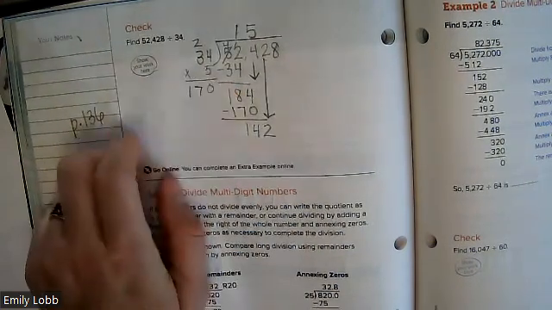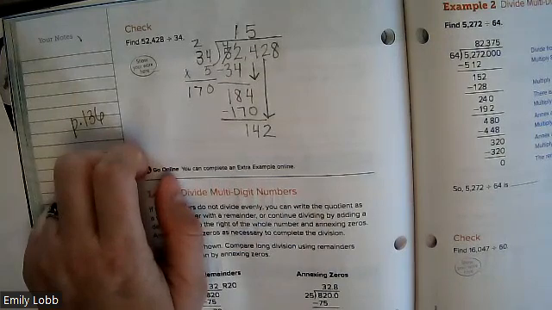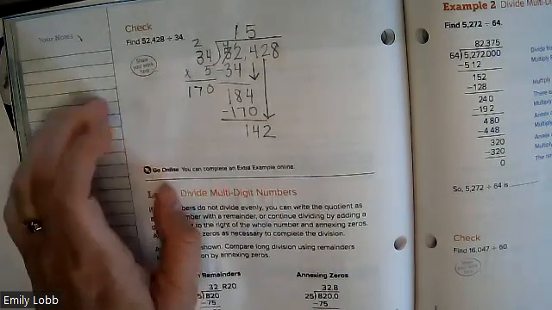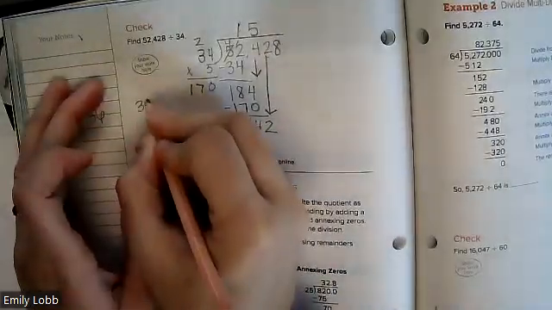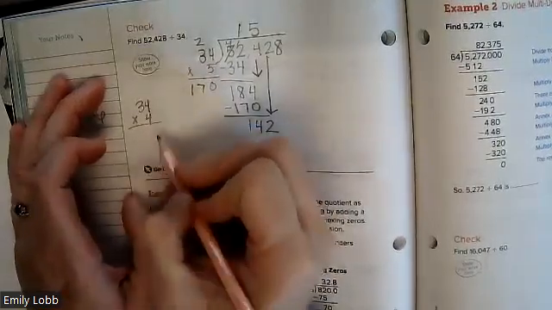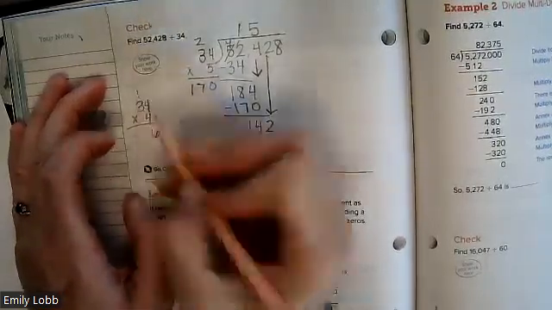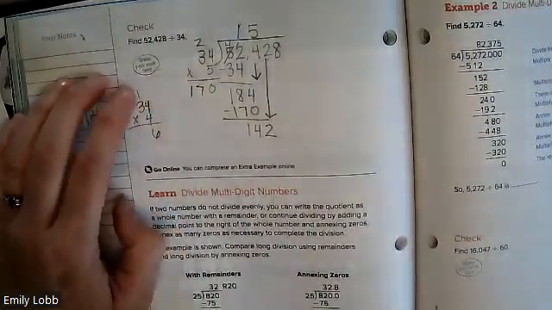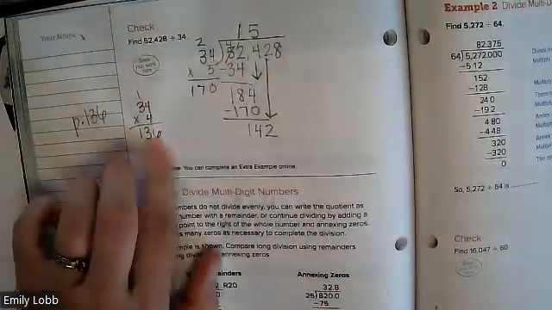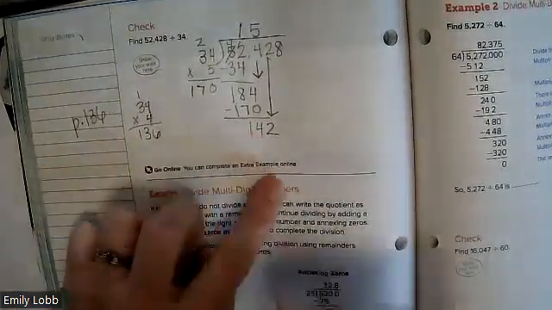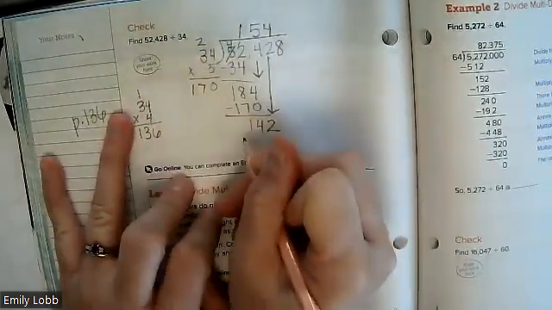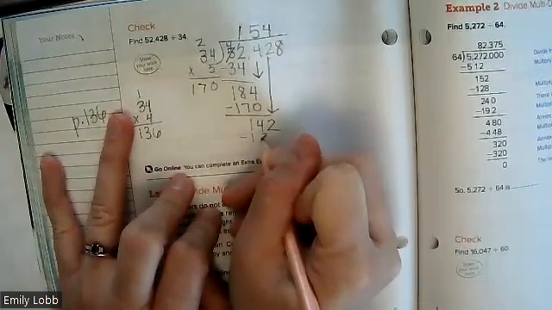6 is 18. 5 is 15, so that's probably too much, right? So 4. So if I said 34 times 4, let's see where we end up. 4 times 4 is 16. 4 times 3 is 12, plus 1 more is 13. I don't think I can add another 34 to that without going over that. So I'm going to say 4. And I just said 4 times 34 is 136.